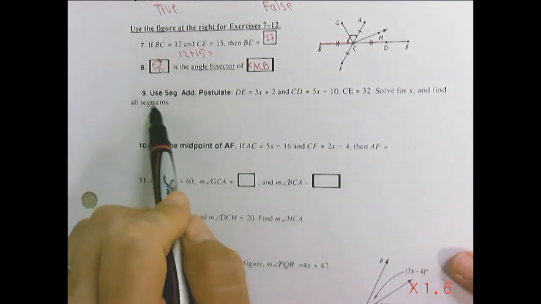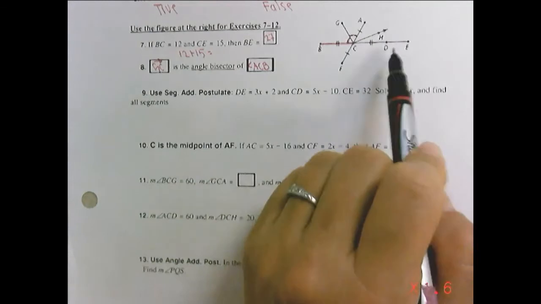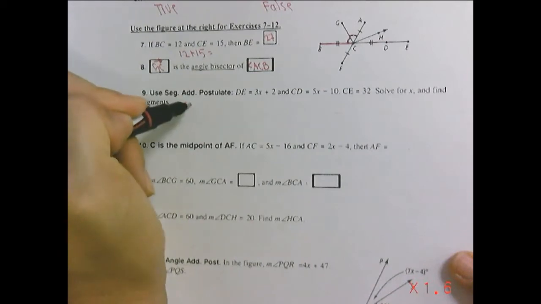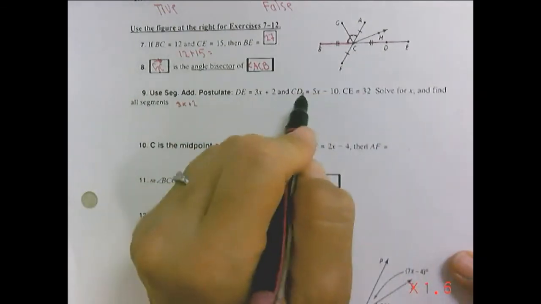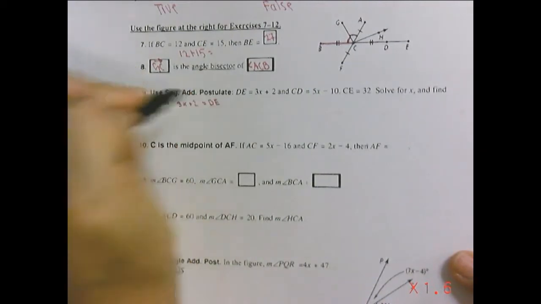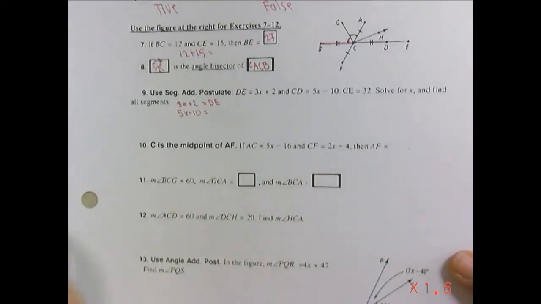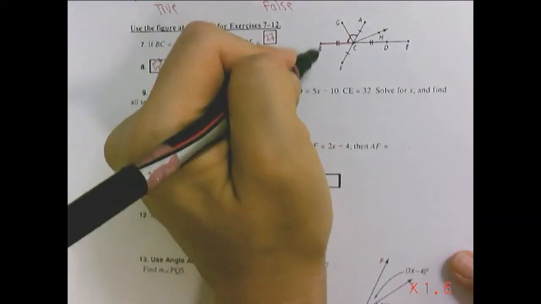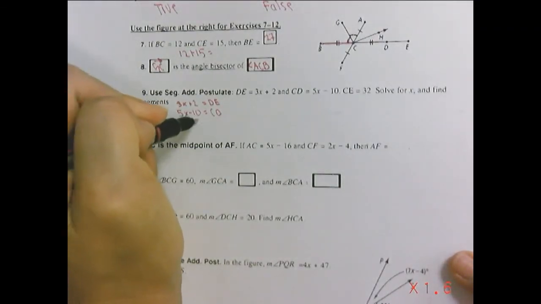All right, now we're going to move down to number 9. Use the segment addition postulate. So we're going to say that DE, which is right here, is equal to 3x plus 2. And CD is equal to 5x minus 10, and that CE, the entire segment, is equal to 32.